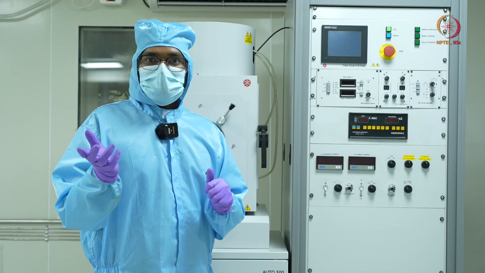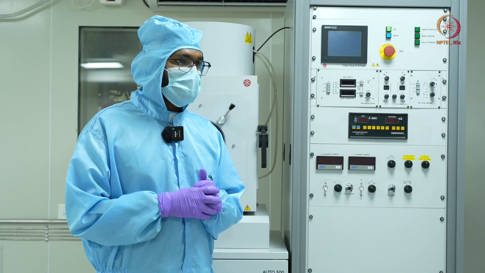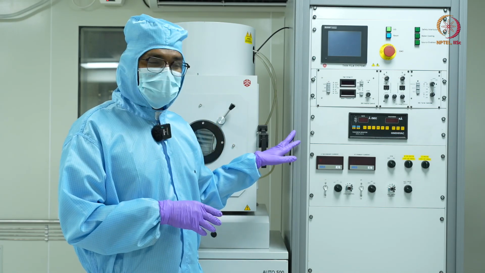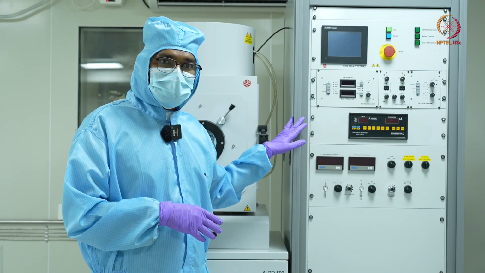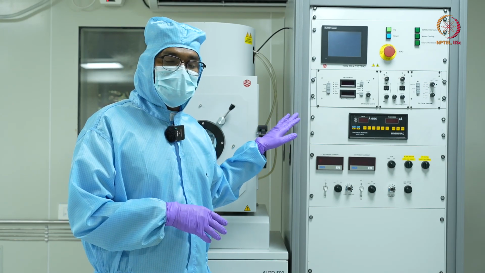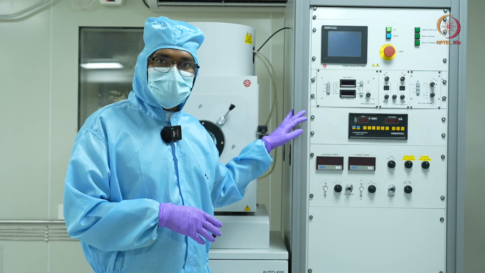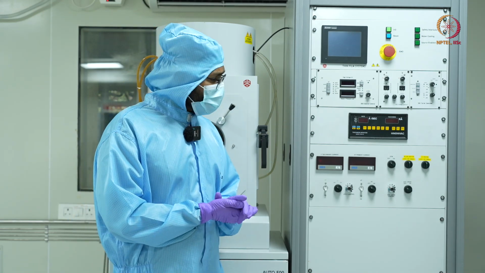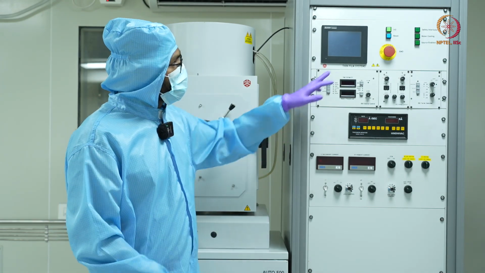That was the theory part, very briefly. We'll today see how this tool actually works. So we'll be having a demonstration of the e-beam evaporation, like I said. So let's start with this tool. First, I'll switch it on.